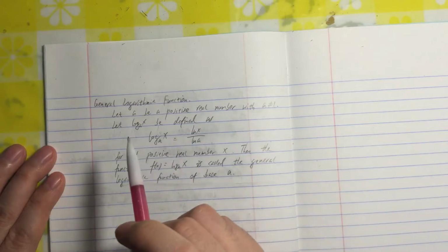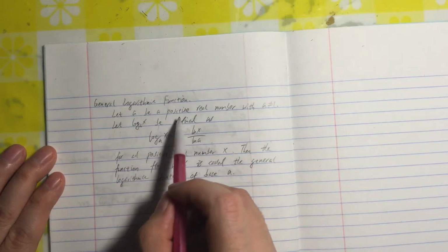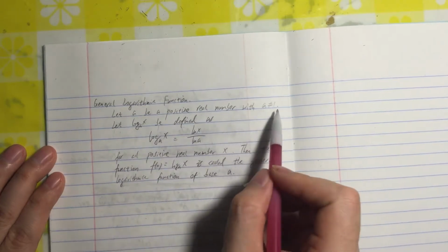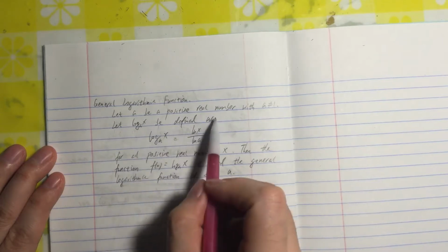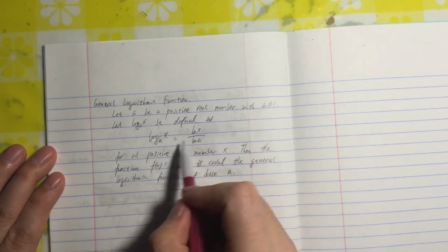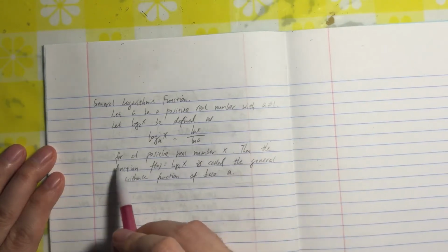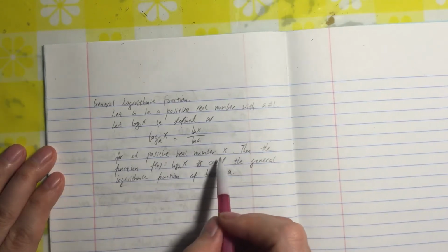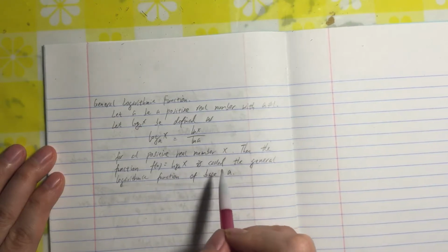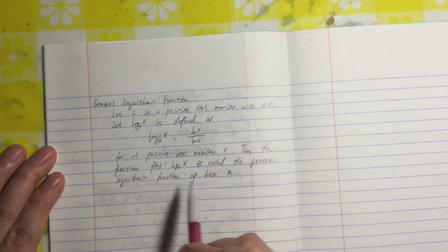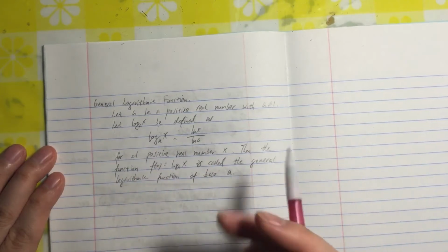Next, let me introduce the general logarithmic function. Let a be a positive real number with a not equal to 1. Then the function log base a of x is defined as log base a of x equals Ln of x over Ln of a for all positive real numbers x. Then the function f of x equals log base a of x is called the general logarithmic function of base a. That's how we define the general logarithmic function.